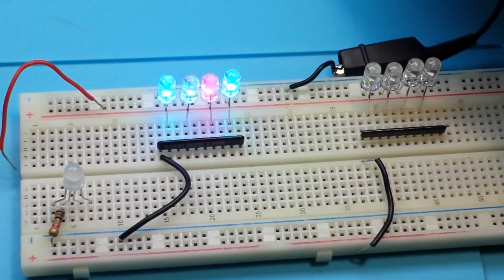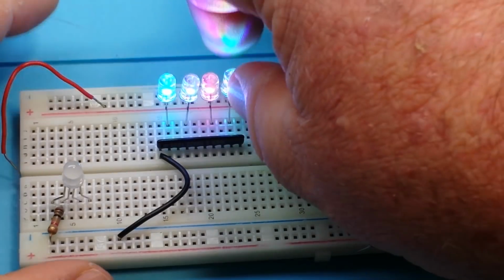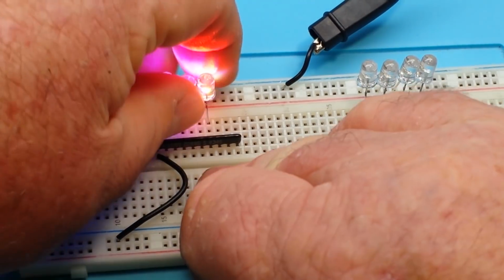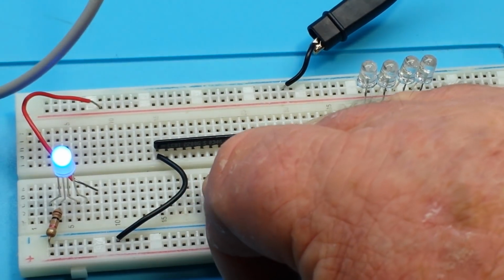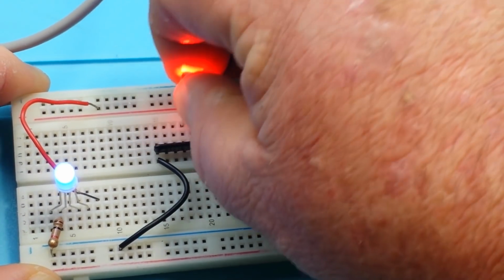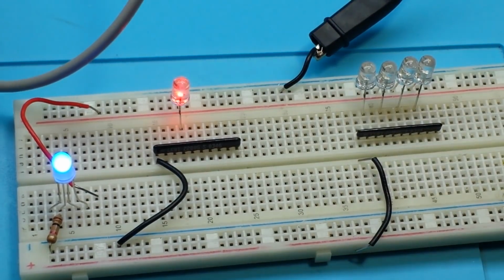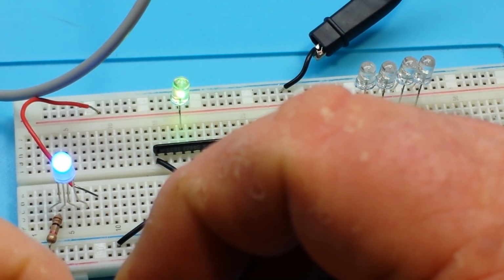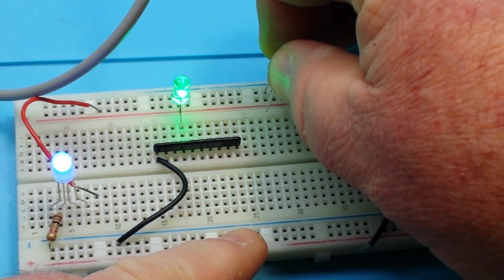Let's take a look at that here. We'll pop out one of these and we'll disconnect that. Well, actually, we'll leave one of them running. How's that? And we'll bring another one over here.